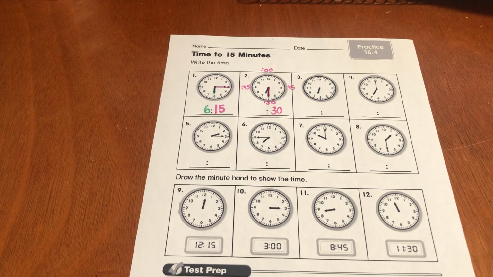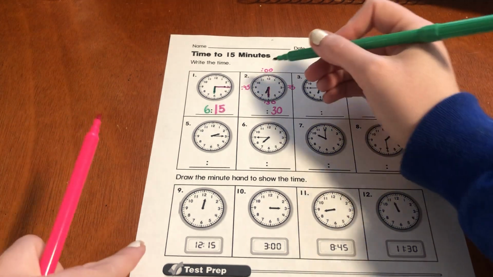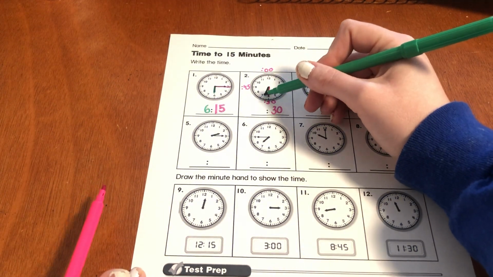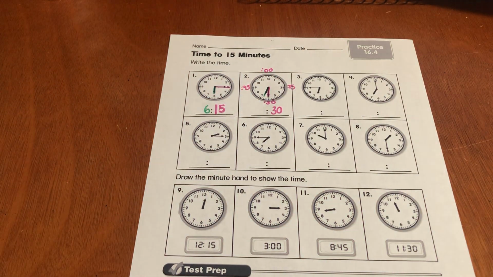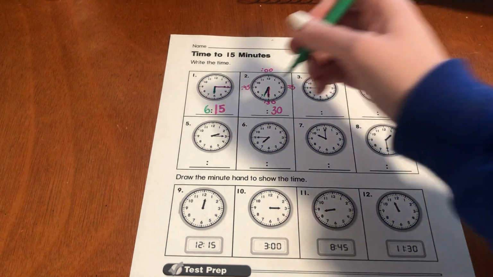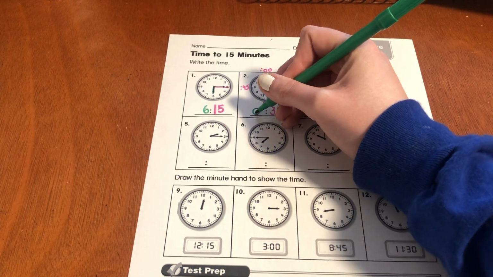I'm gonna go ahead and grab my green marker. Looking a little tricky here. It looks like it is just underneath the 7. That means it has not been 7 o'clock though, so it can't be 7:30. It has to be what? 6:30. You got it, dude. Awesome.